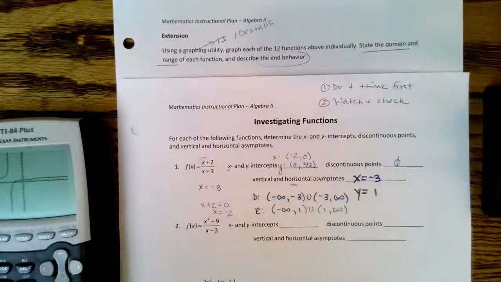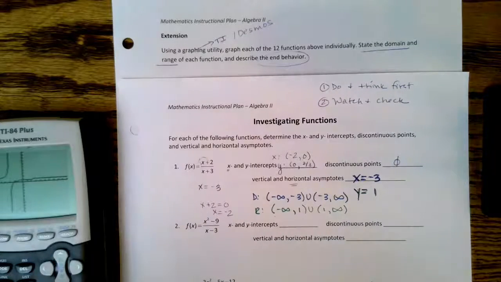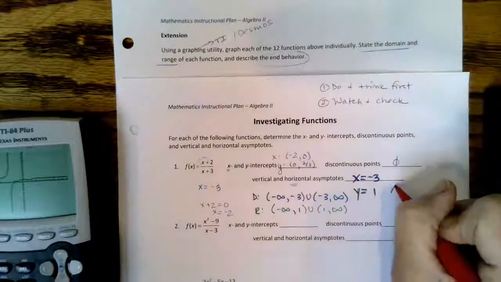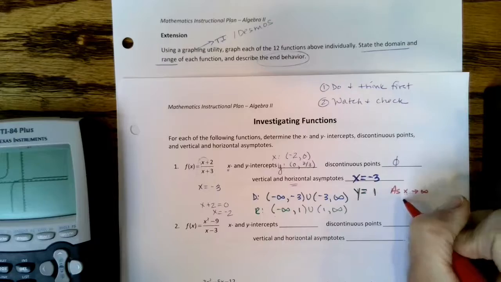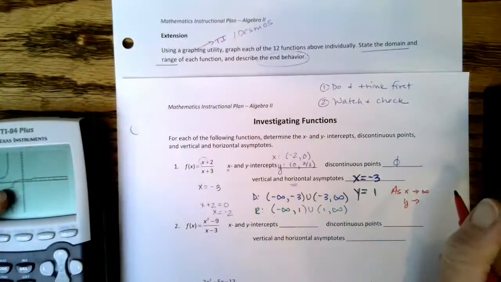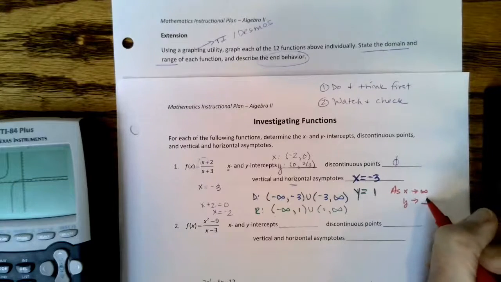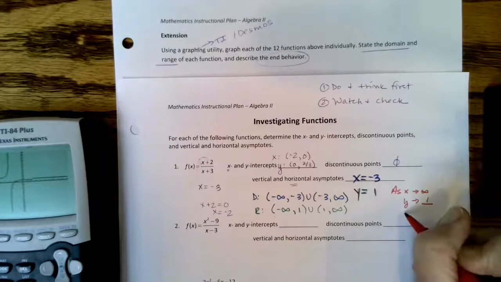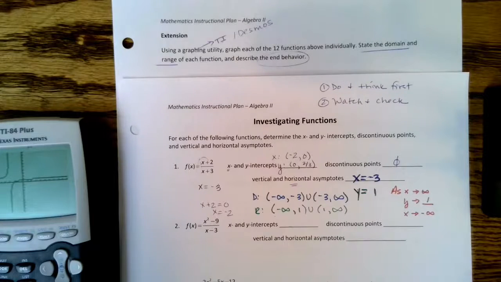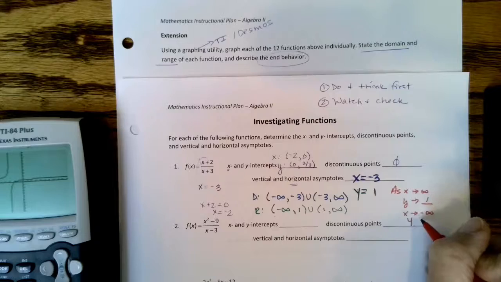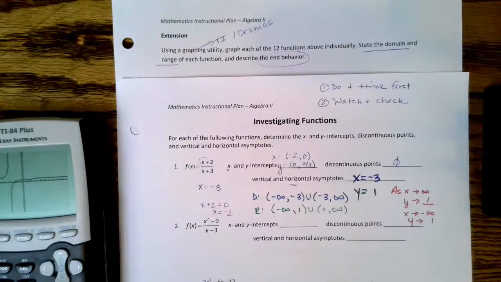All right, so they also started to ask us about end behavior. So we'll talk about as x approaches positive infinity, y is going to approach, and remember, they always approach your horizontal asymptotes, which is going to be 1. And as x approaches negative infinity, we recognize that y is then also going to approach 1, but from the negative direction.